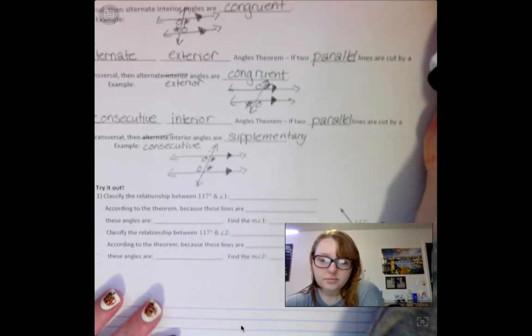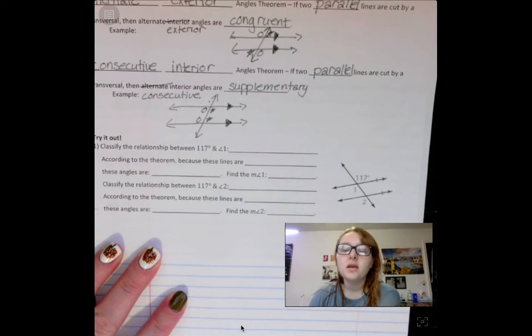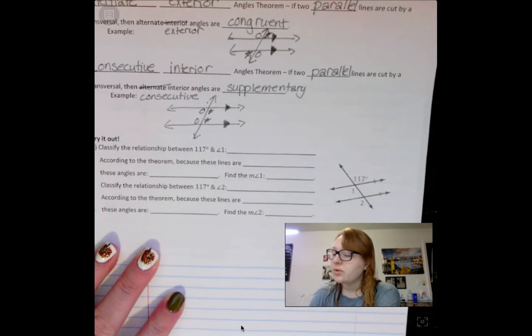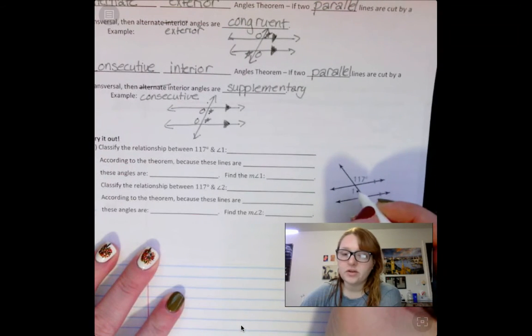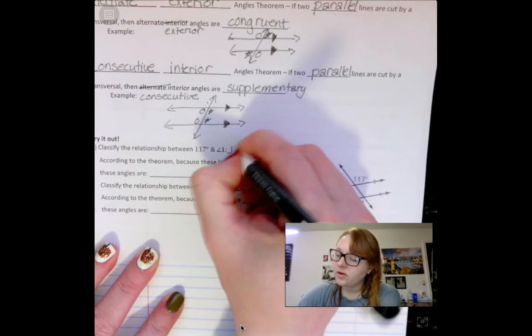Okay, so let's go ahead and look at this diagram and fill in these blanks. Classify the relationship between 117 degrees and angle 1. They are on opposite sides of two intersecting lines, so this would be vertical angles.